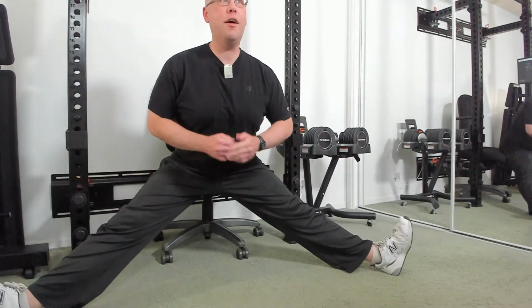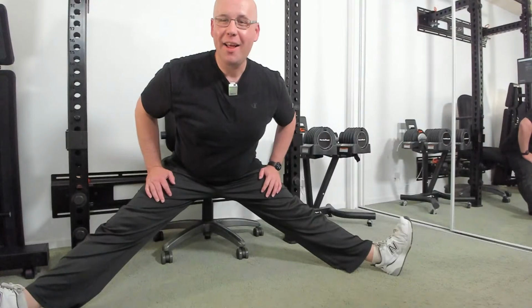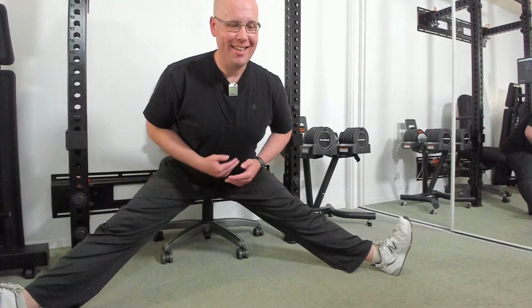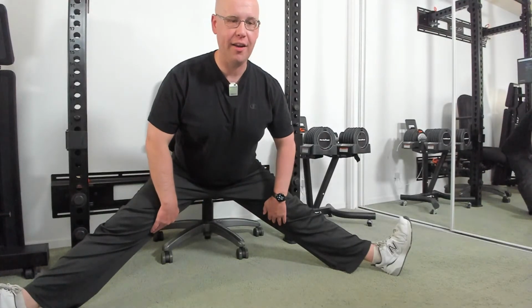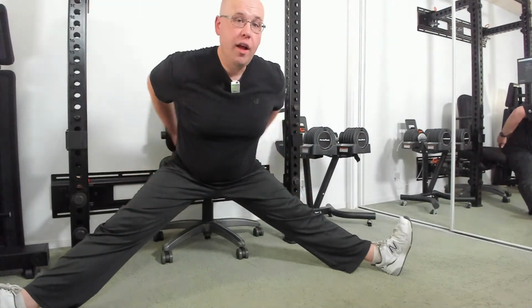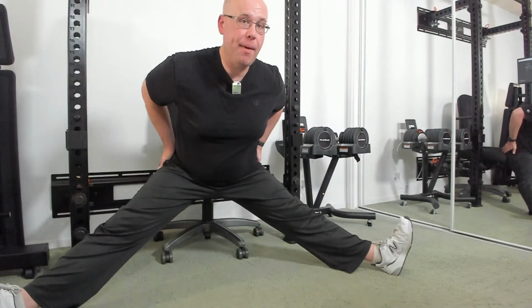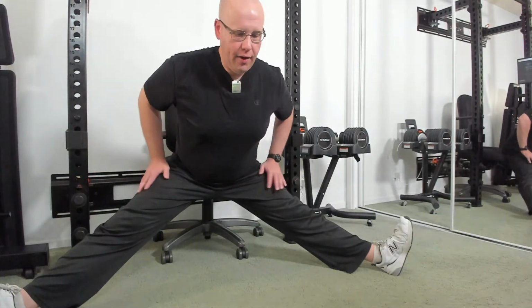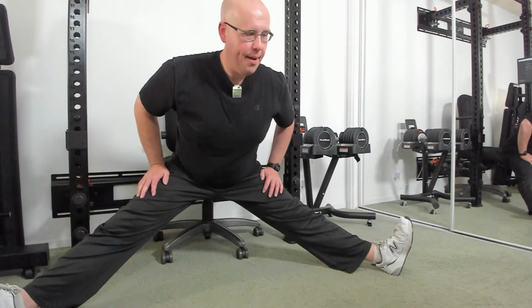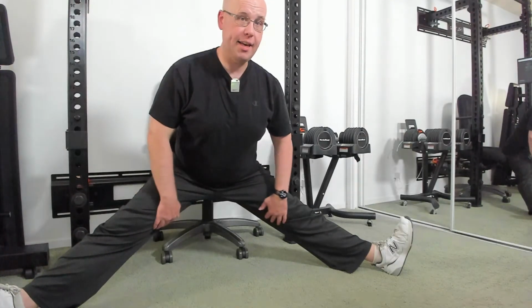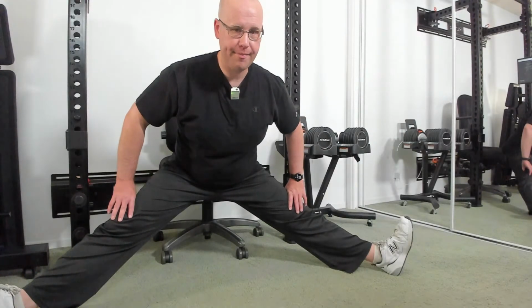Whoa. Careful not to fall off the chair as you're doing this. That would be bad. And leaning forward, feeling a stretch in the inside of your thigh in here. You might actually feel tension being released in the back, in the glute muscles in the low back. Might help feel some of that tension go away as you do this.